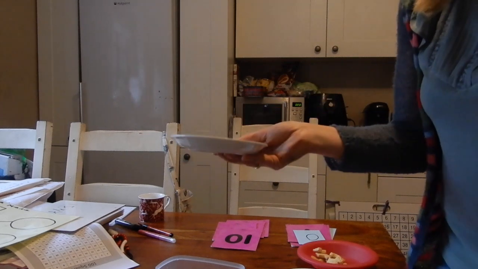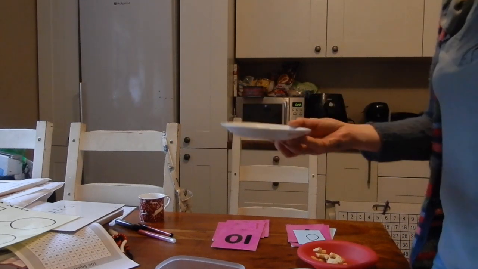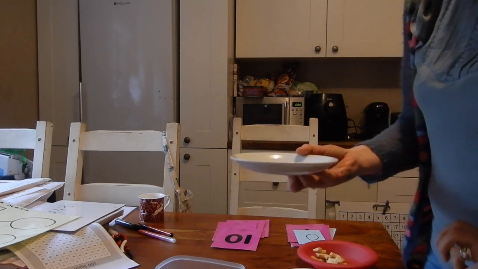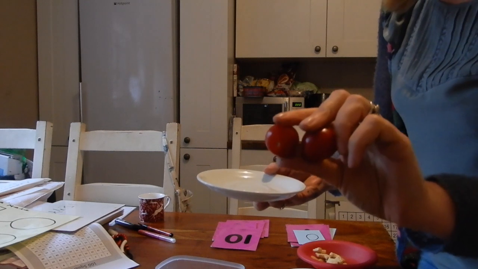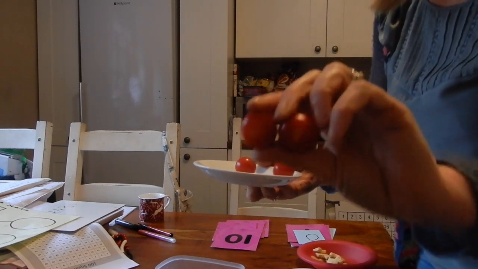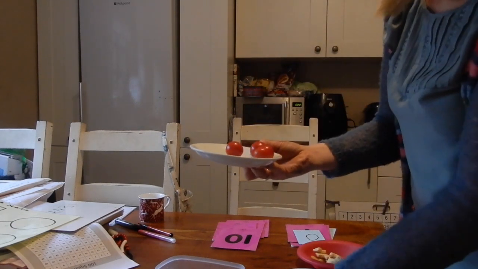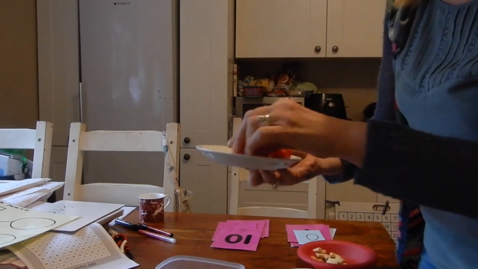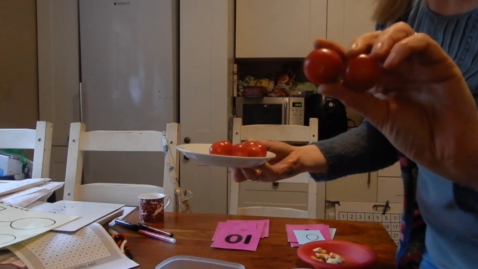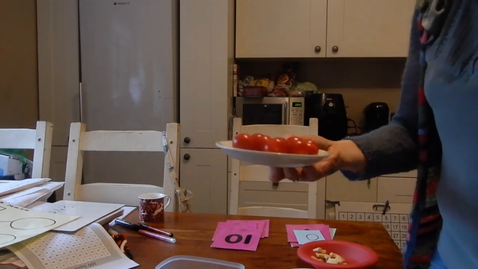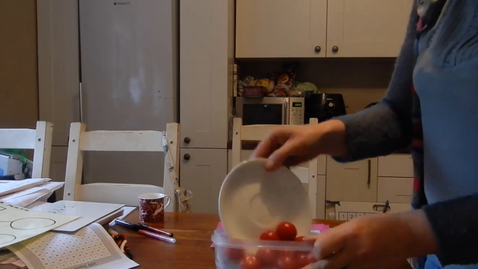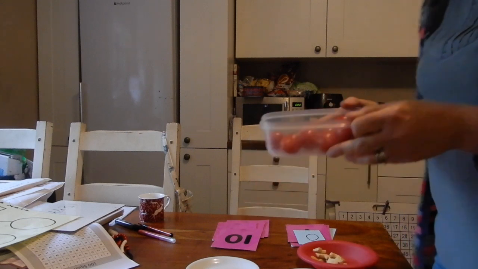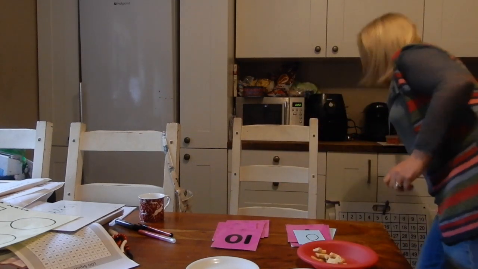Let's try counting them in 2s and make sure that there are 10 there as well. So I'm going to pick up 2 every time I put them on my plate, not 1, because I'm counting in 2s. So 2, 4, 6, 8, 10. Yes, fantastic bit of counting, backwards, forwards and in 2s. Let's roll my tomatoes back into my lunchbox and put those over here.